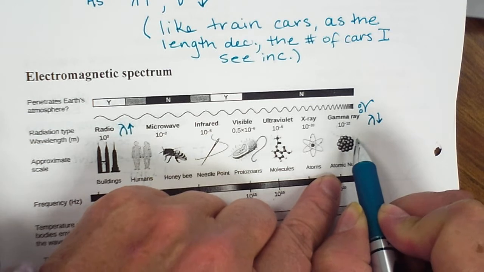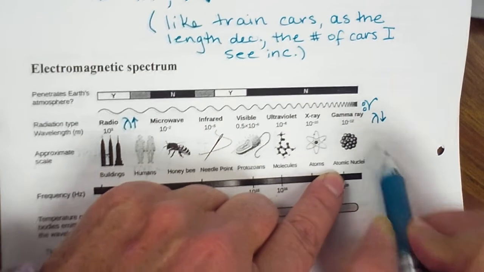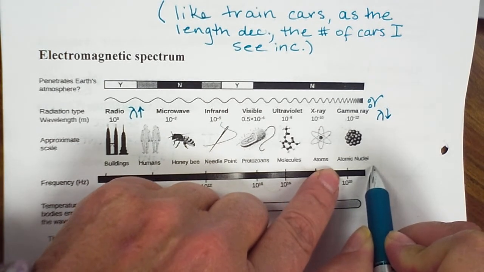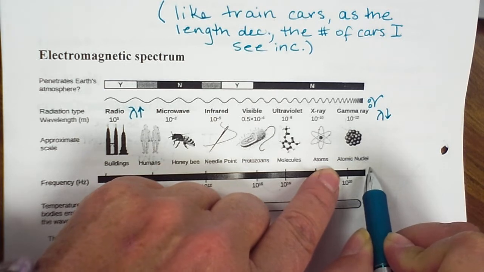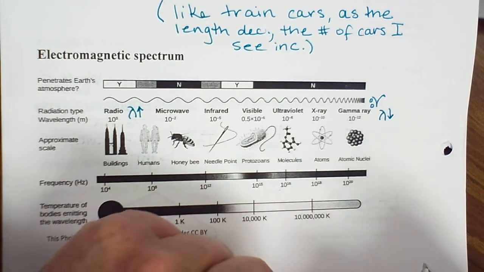It is 10,000 times smaller than that. It is the size of an atomic nucleus. The gamma ray's wavelength is the same length as the diameter of an atomic nucleus. That's how small they are.